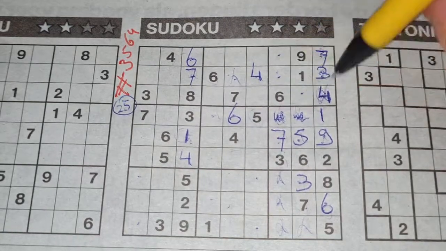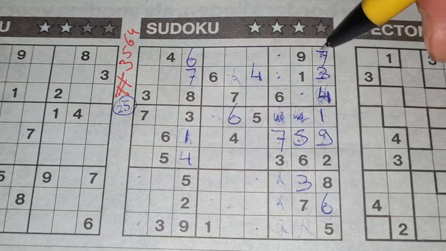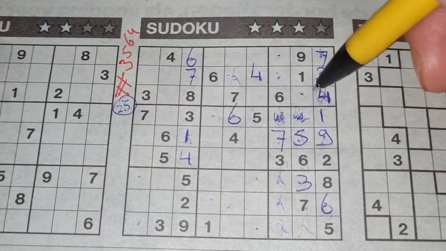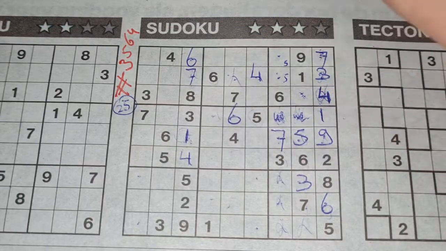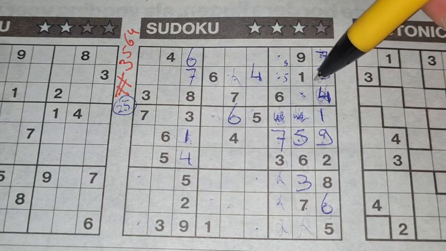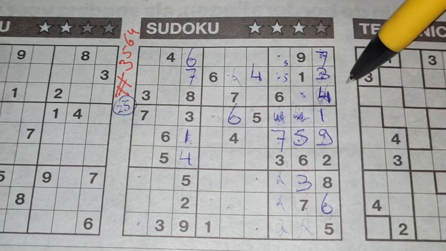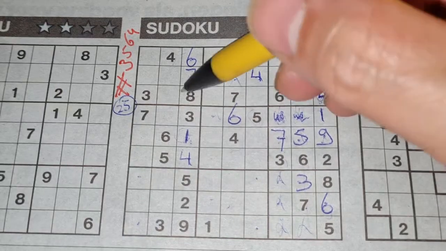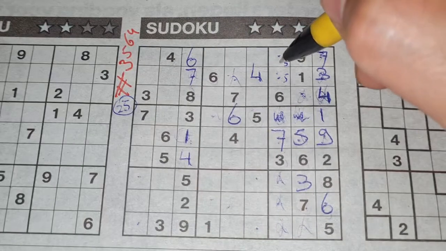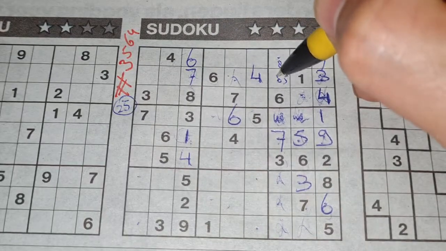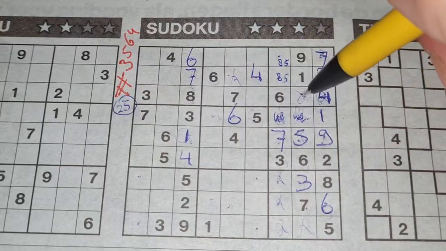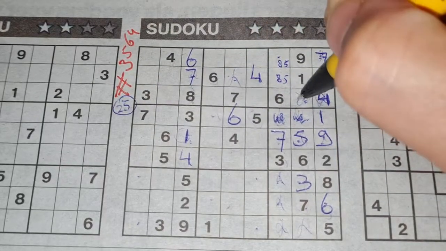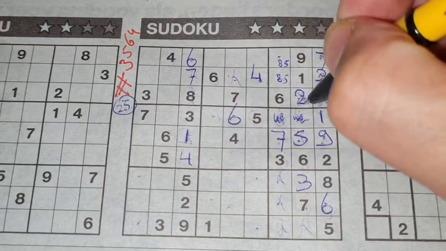3 missing numbers in this big square. One of the missing numbers is 5. We see here 5, no 5 in this box. So the 5 could be here, could be there. The other two numbers are the 2 and the 8. The 2 and the 8 are missing. We see here an 8, no 8 there. So the 8 goes together with the 5 as a pair. We have 8 there, so this box here must be 8. So one digit left in this big square for number 2.